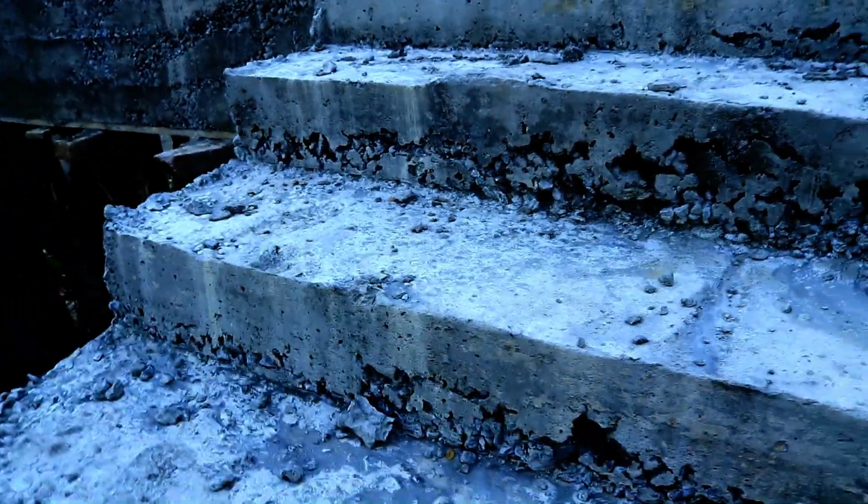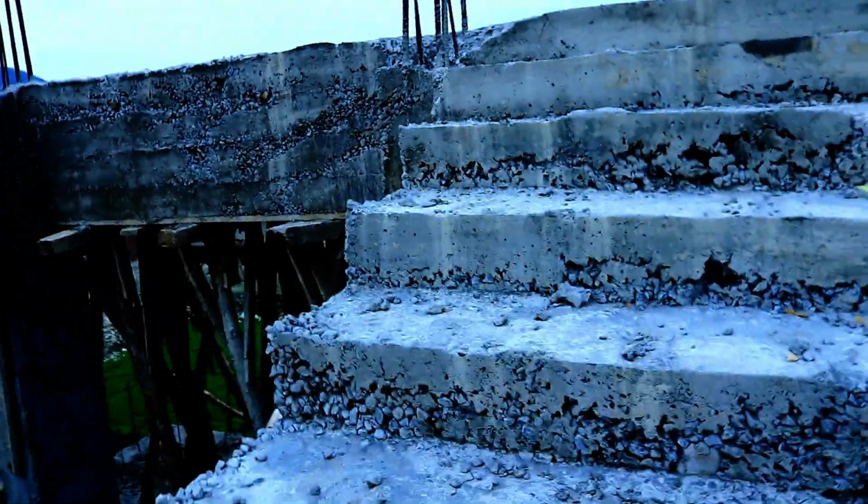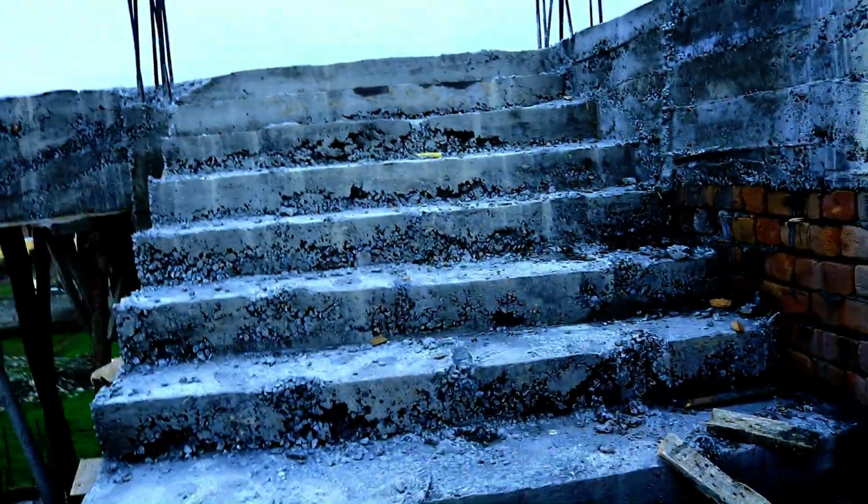You can see this is the situation of this staircase. This staircase is being designed for a 4-story building, but they didn't use any steel rod for its compaction. They didn't use the proper formwork. They didn't use the limited amount of cement. You can see this is the staircase.